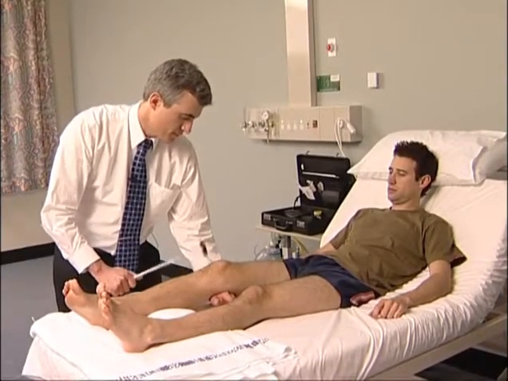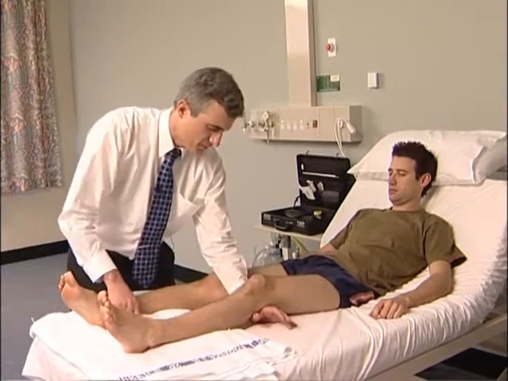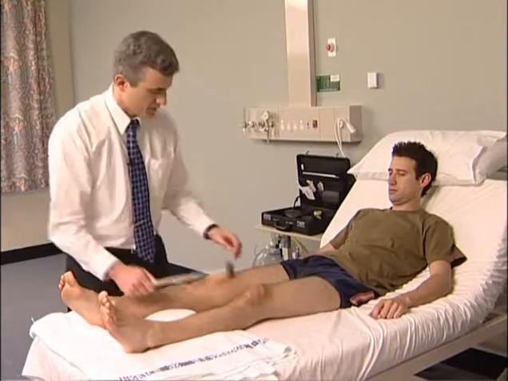Compare the two sides. If the knee jerk appears to be absent on one or both sides, it should be tested again using a reinforcement manoeuvre. All right, stay right there.